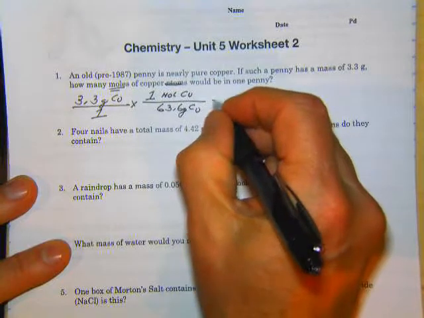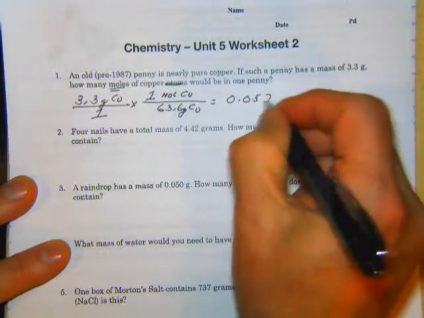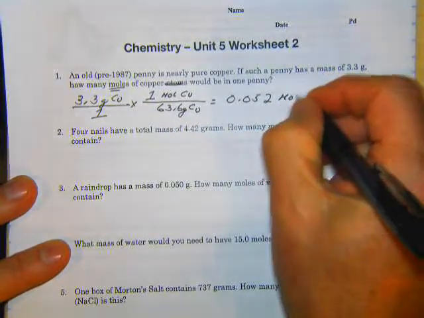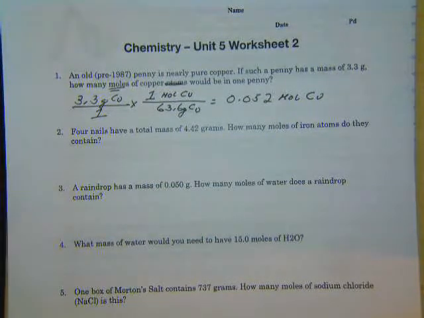And doing the math, we'll come out with 0.052 moles of copper. Again, you look at the atomic mass for copper on the periodic table, and you come out with 63.6.